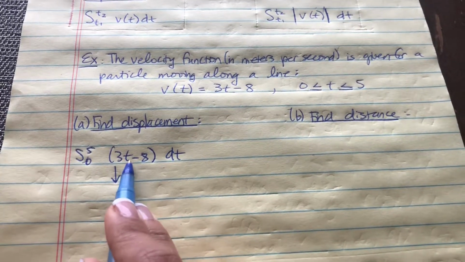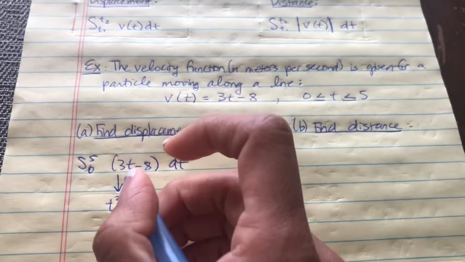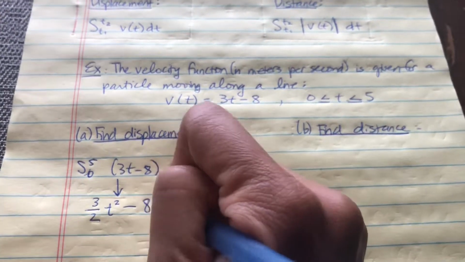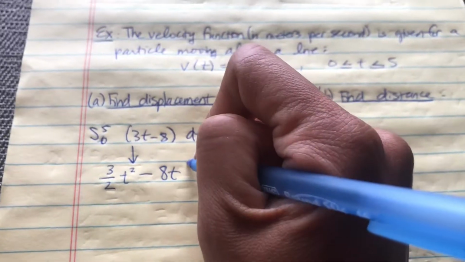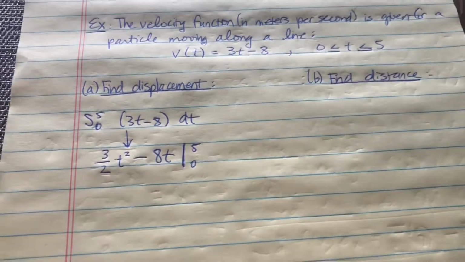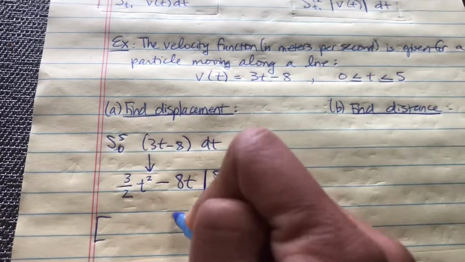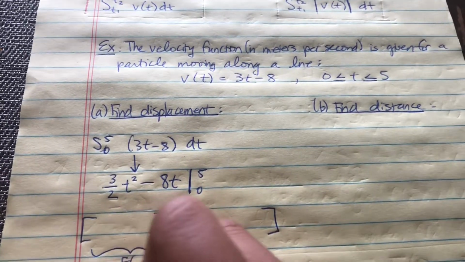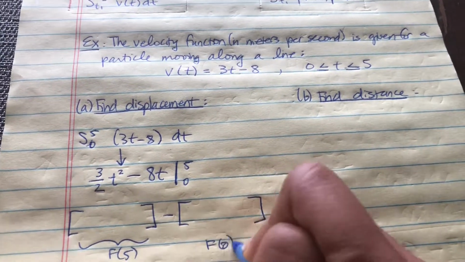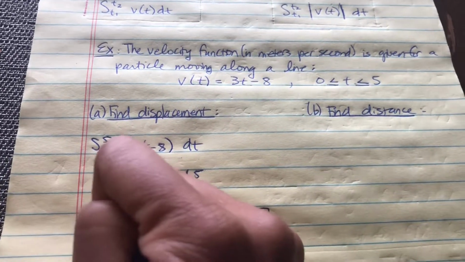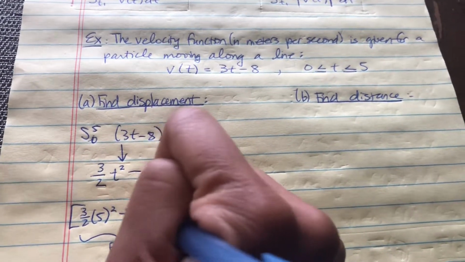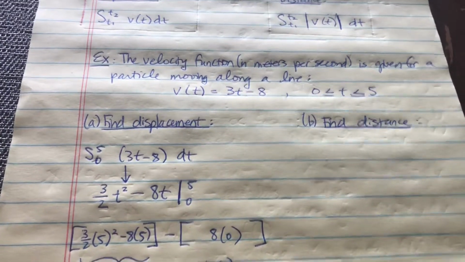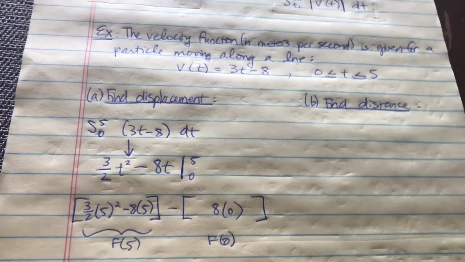So I'm going to add 1 to the exponent and divide by the new exponent. So I have 3 divided by 2. Minus, here's 8. The antiderivative of 8 is just 8t. Using the fundamental theorem of calculus, I go from 0 to 5. I plug the 5 in, and then minus, I plug the 0 in. So here, I'm going to plug f of 5 minus f of 0. So when I plug 5 in here, I get 3/2 times 5 squared minus 8 times 5. Minus, you plug a 0 in here, you get 8 times 0, right? And I'll let you figure out the answer for that. It's a numerical number. It's going to be positive, right?